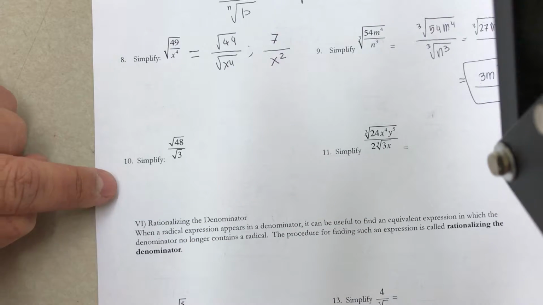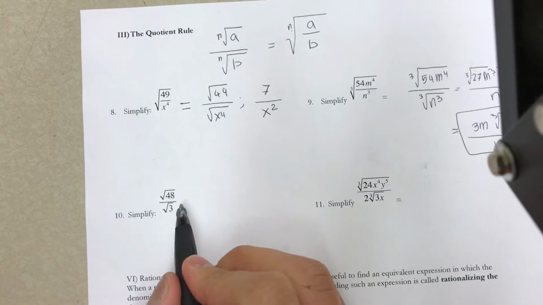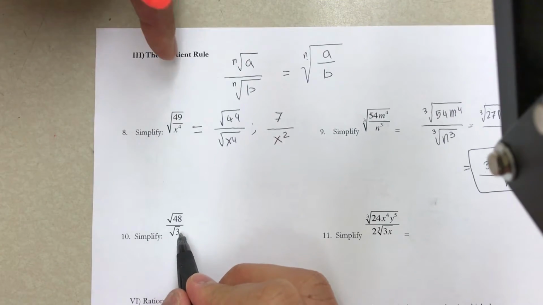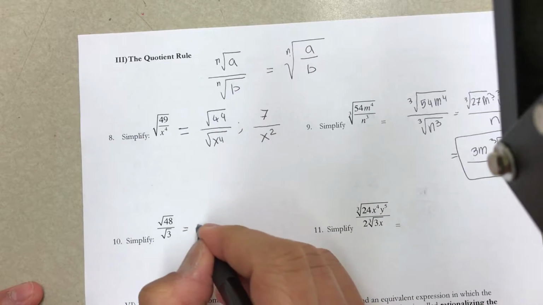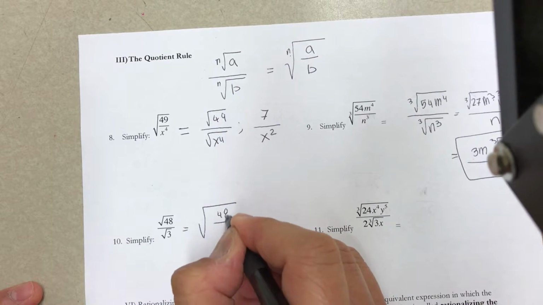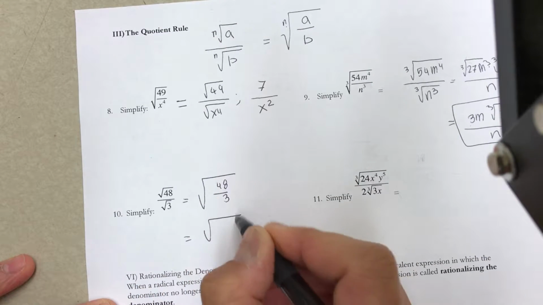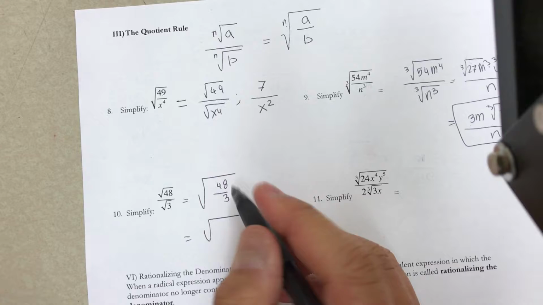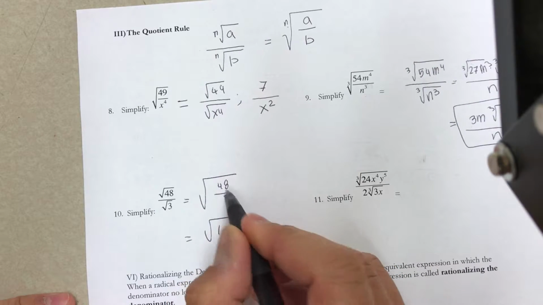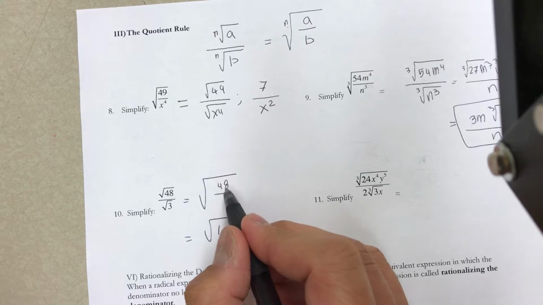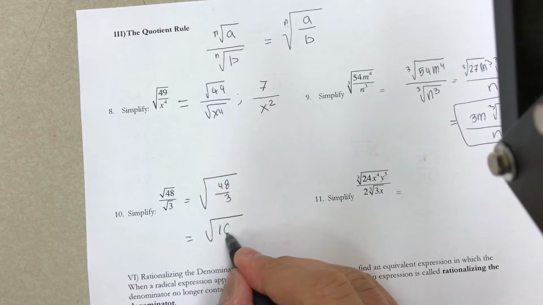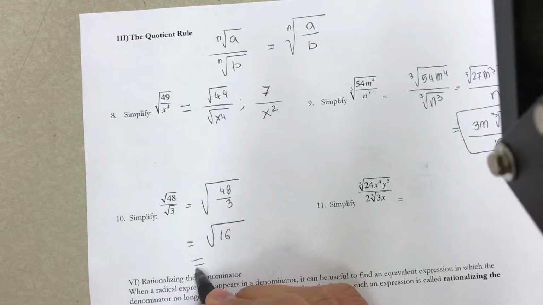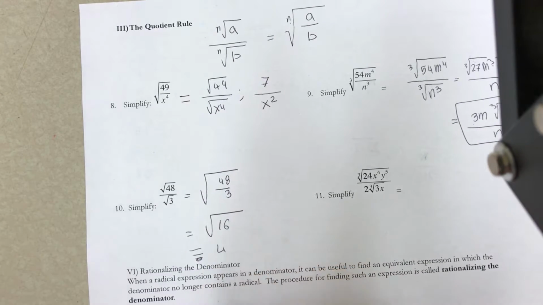All right, simplify this. Now, we want to use the quotient rule going from this direction to that direction so that we can combine this under one radical. So applying the quotient rule gives us 48 over 3, and that brings it to 3 goes into 48. 3 goes into 4 one time with the remainder of 1, and then you have 3, and then you have 18 left. So if you take 18 and divide that by 3, you get 6. And that becomes 4, because the square root of 16 is 4.